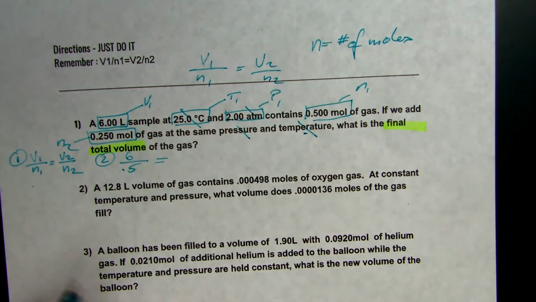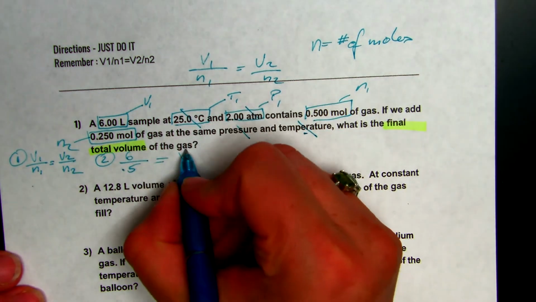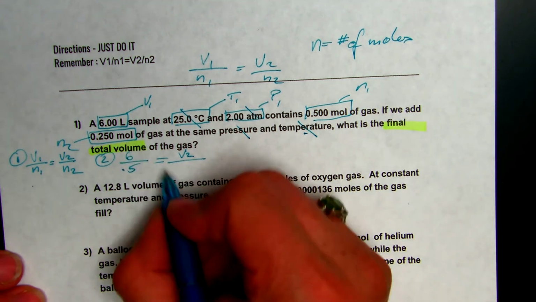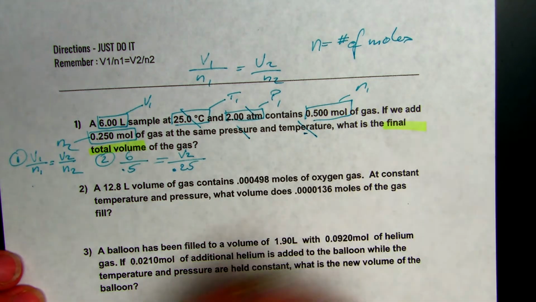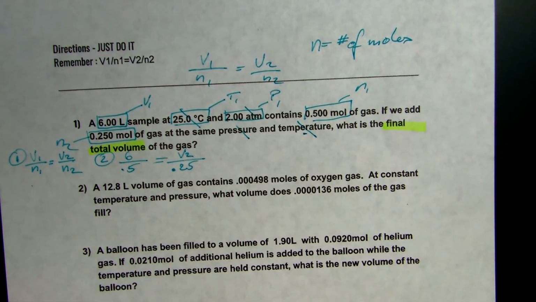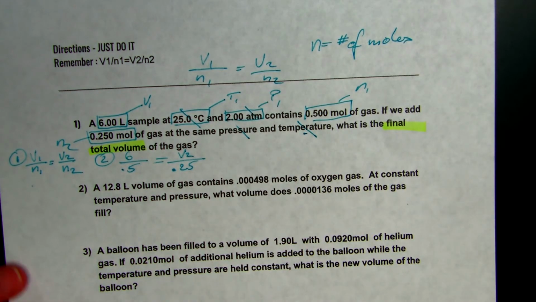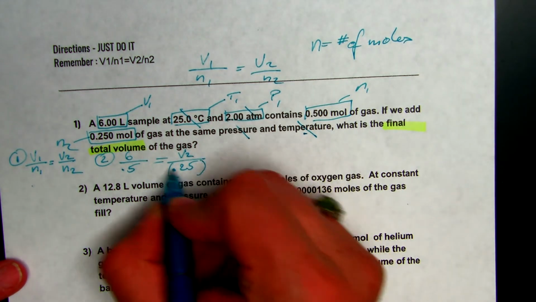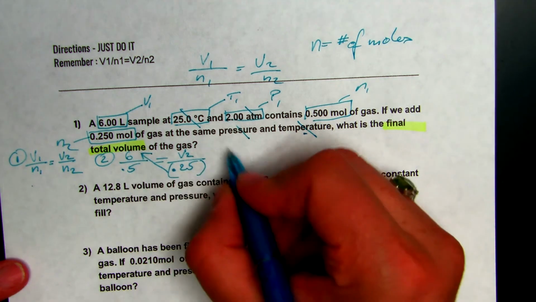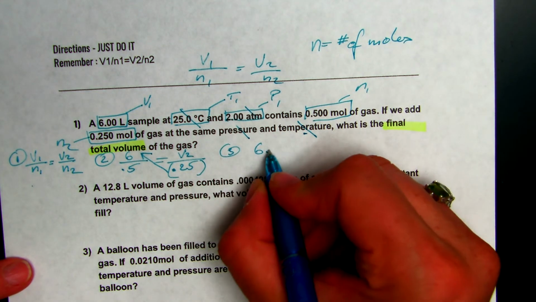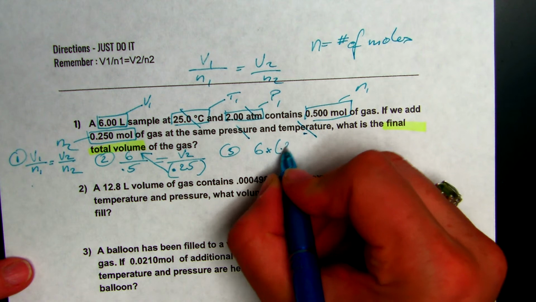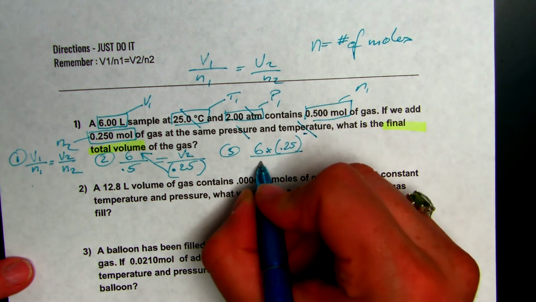My V2, I don't know. That's my unknown. And my N2 is 0.25. All you do is you cross multiply. You're solving for V2, which means basically you take this guy and you move it to the top. So for number 3, I'm going to have 6 times 0.25, divided by 0.5.